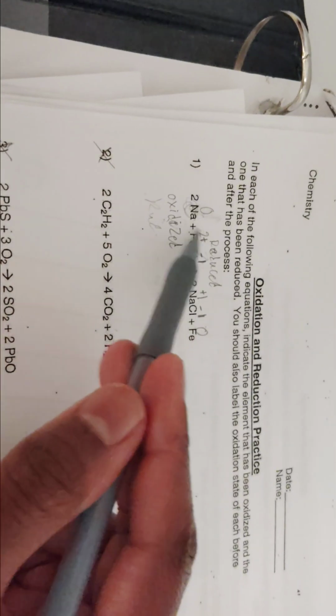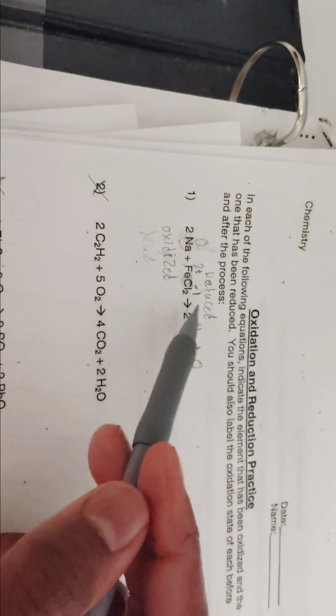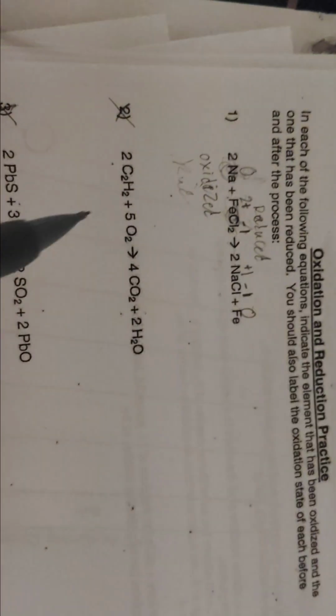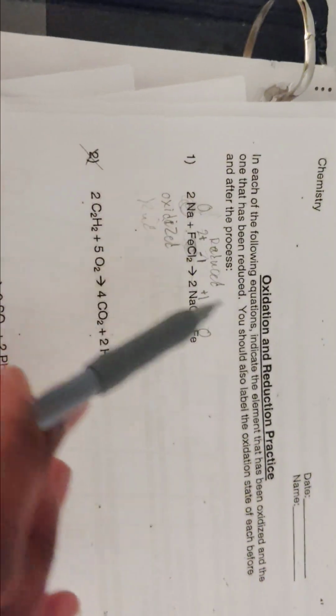And since iron chloride has been reduced, it is the oxidizing agent. So that's question number 1. So Na has been oxidized, and FeCl2 has been reduced.